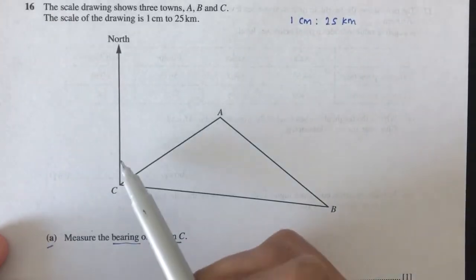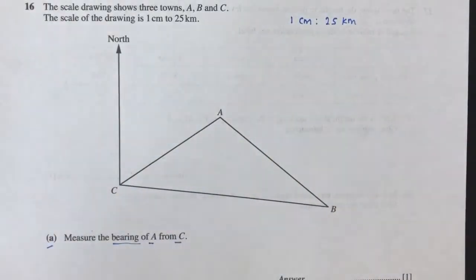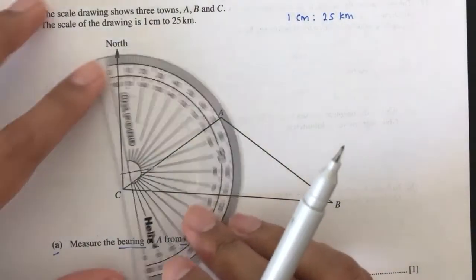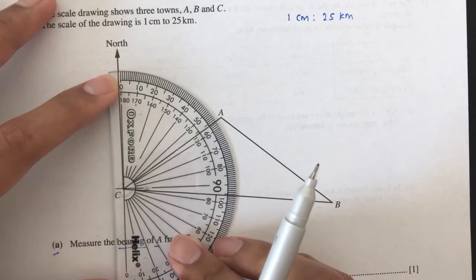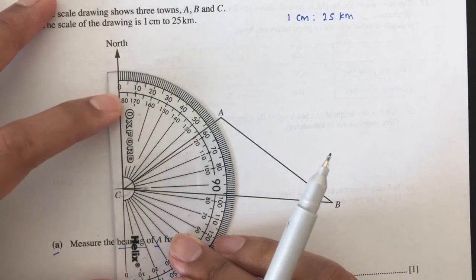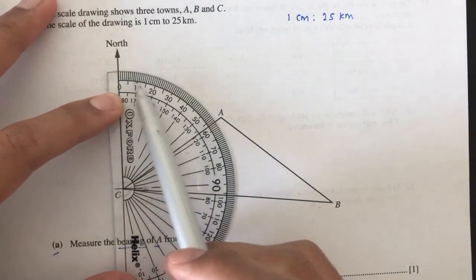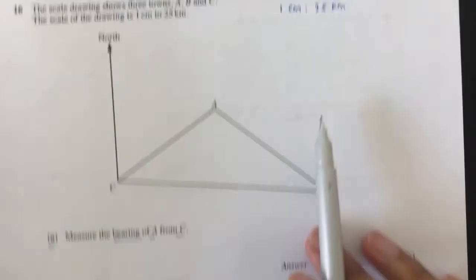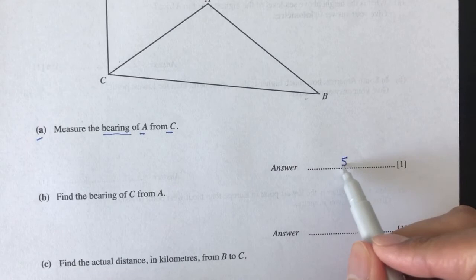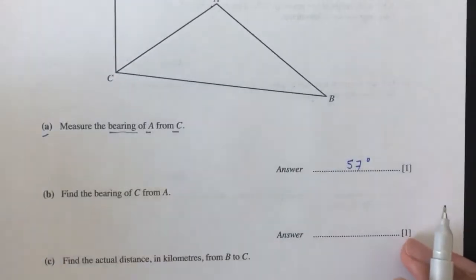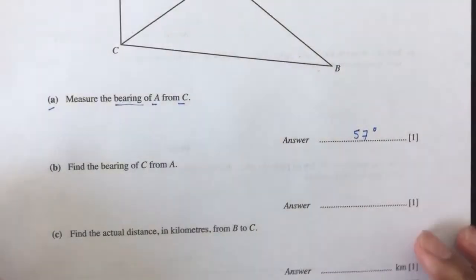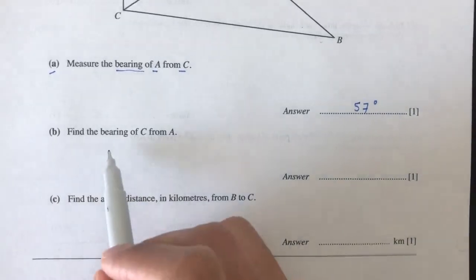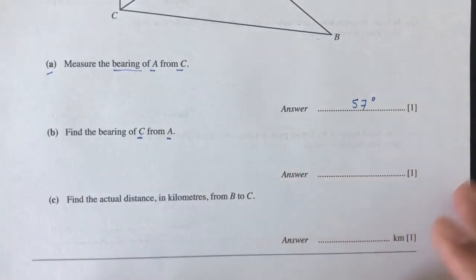Part A, measure the bearing of A from C. So we have to measure this angle. So you have to use your protractor for that. So you go on this side, on the point C, and then you have to measure the angle. So here will be about 50, I'll get 57. So my answer will be 57. If you get 58 or 56, that is okay as well. It's not a problem.